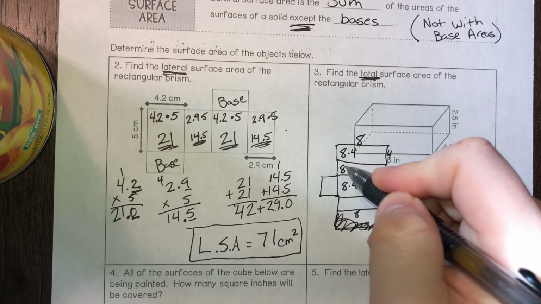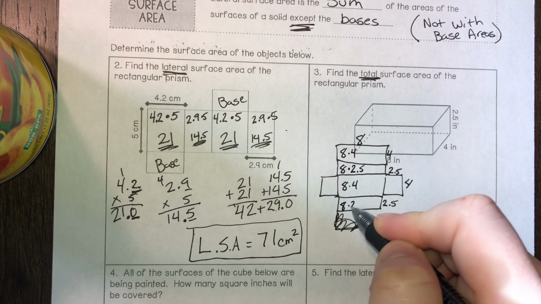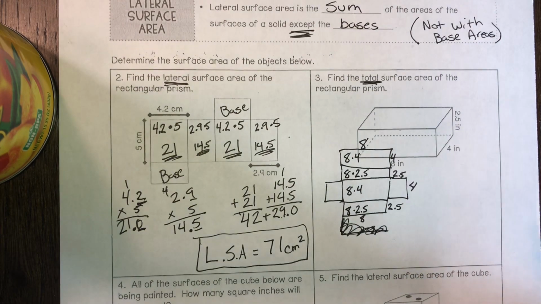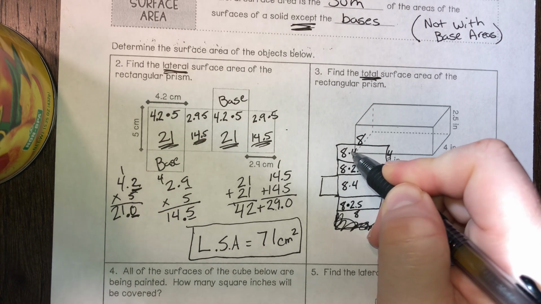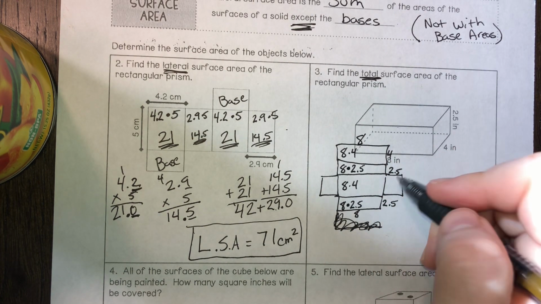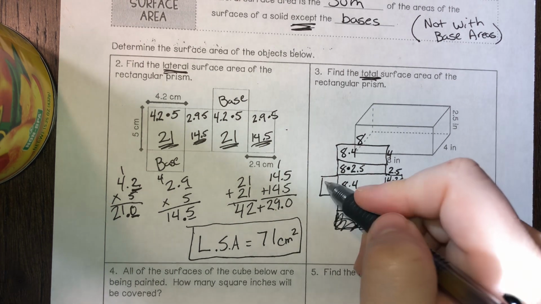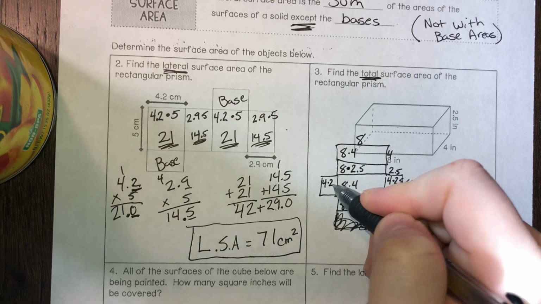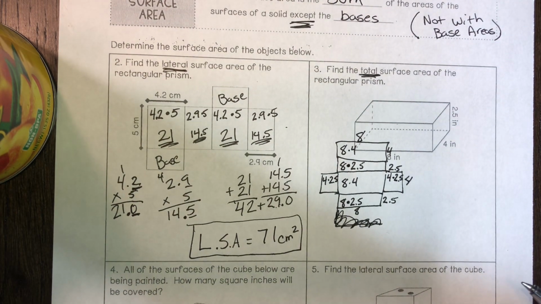This one is 8 times 2.5. Since we're finding the total, we are going to include what's going on at the bases. So if I'm including the bases, they are a 4 by 2.5. So 4 times 2.5. So I now have the formulas for each one of these shapes.